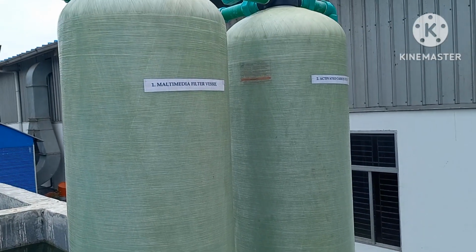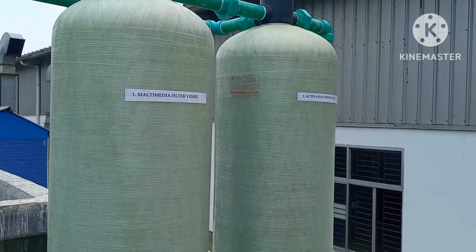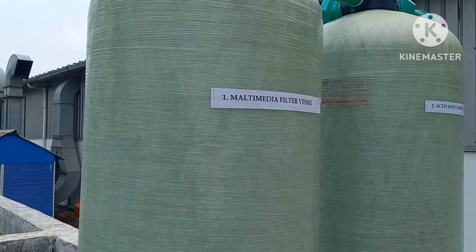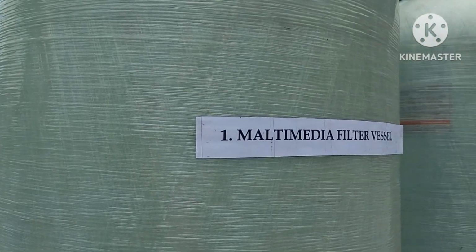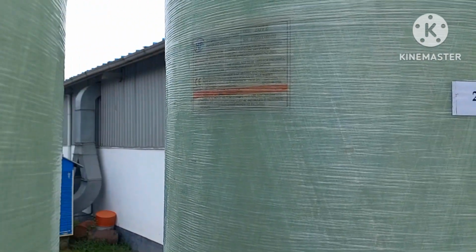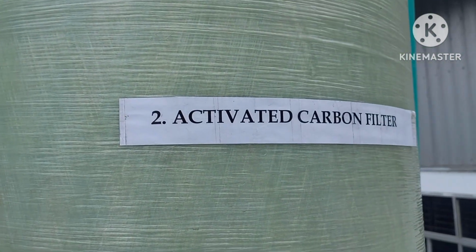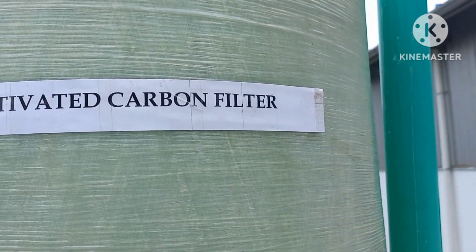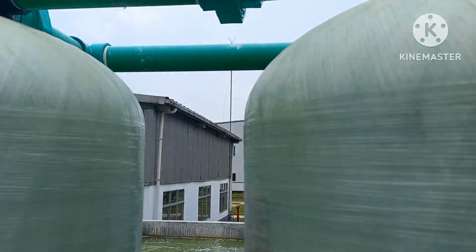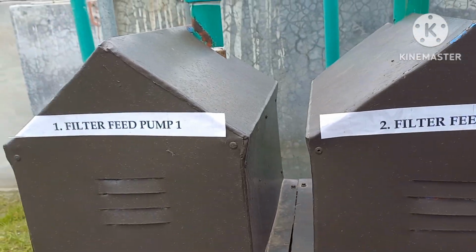After the secondary clarifier, we use two filter vessels for cleaner output water. First, we use a multigrade filter to remove suspended solids and particles. Then we use an activated carbon filter to remove odor.